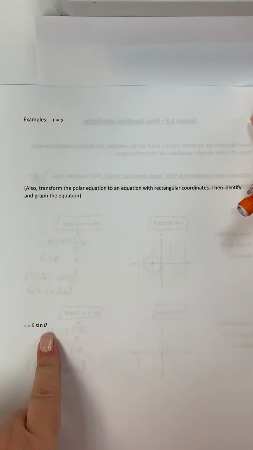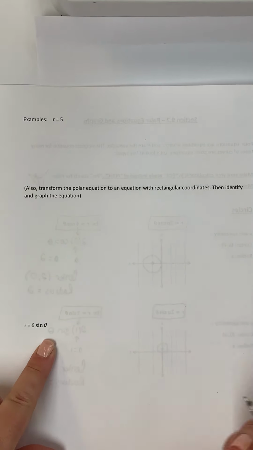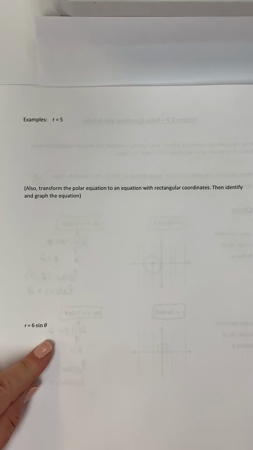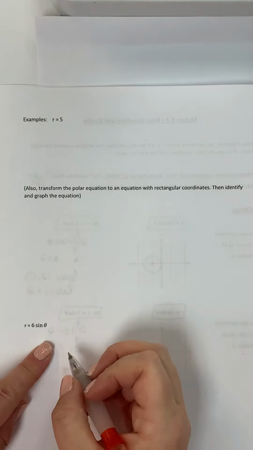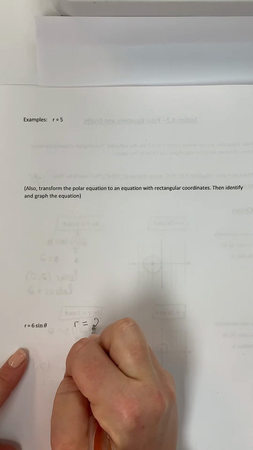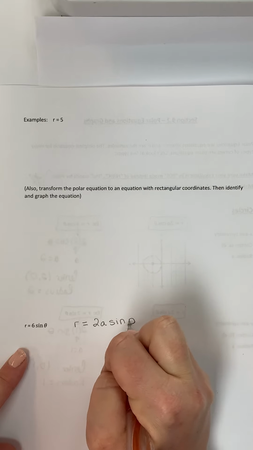Now, this bottom one, let's skip this one up here for just a minute and go down to the bottom one. All we want to do is be able to identify the center and the radius and a little graph of him. It doesn't have to be exact, just a little graph. Well, I know this is a circle because it is of the form r equals 2a sine theta.